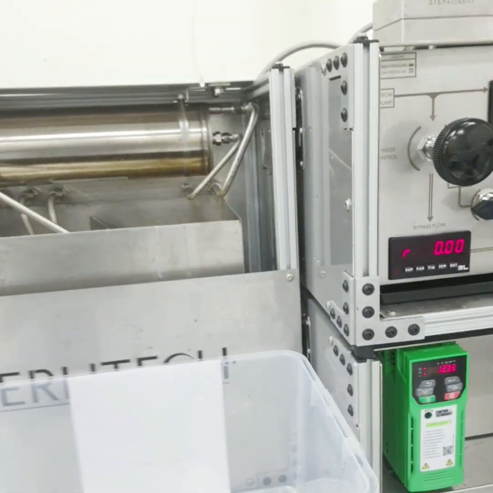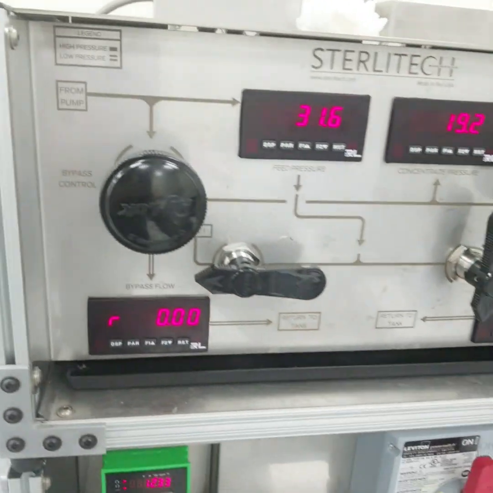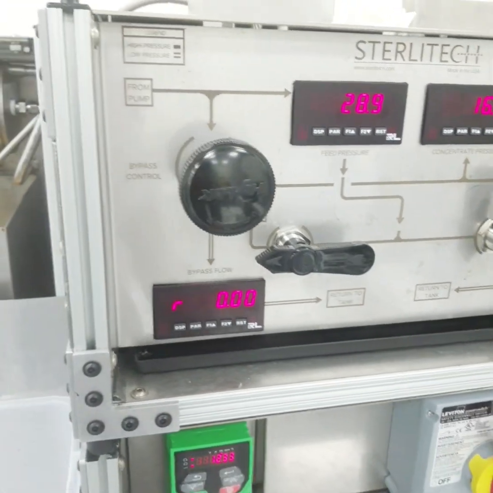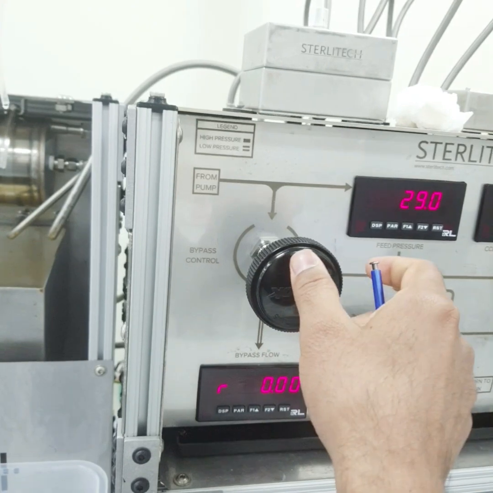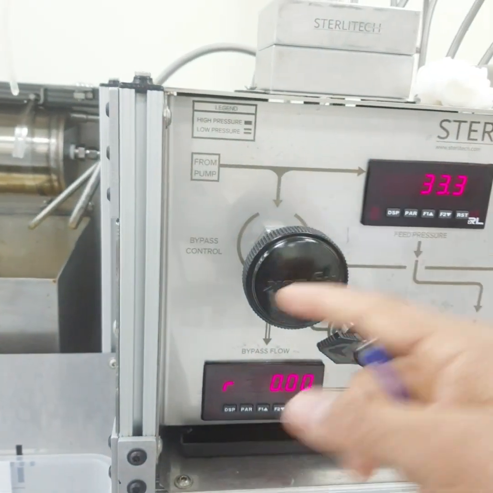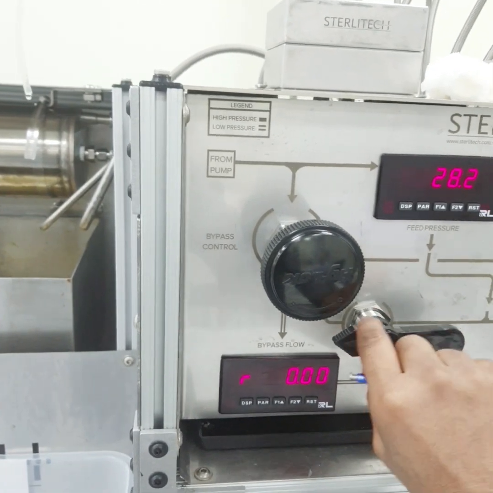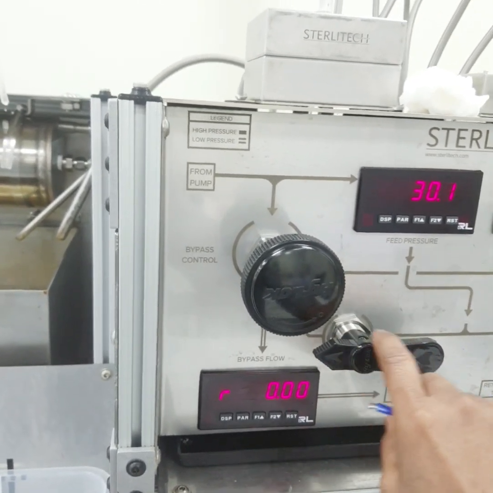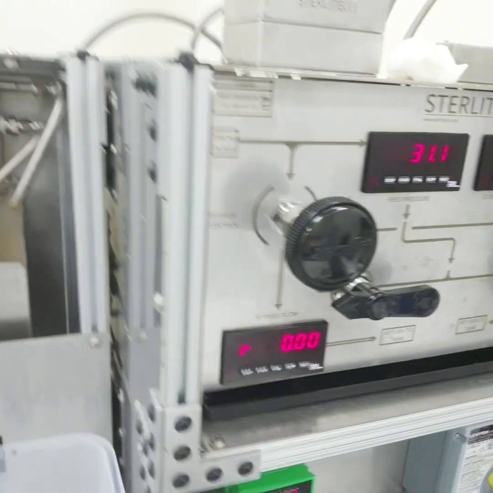For switching off, this is the emergency shutdown. For closing, we have to open both the valves and open this valve also. So now it is in operating mode.